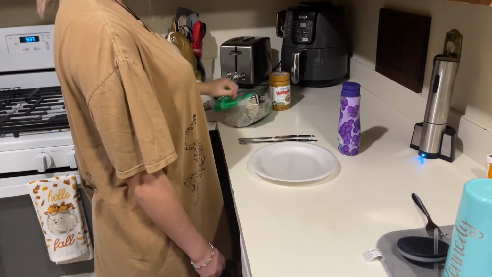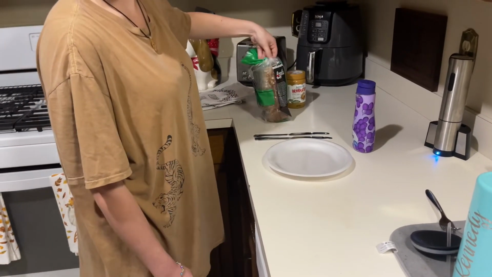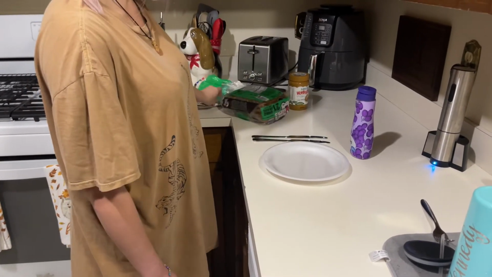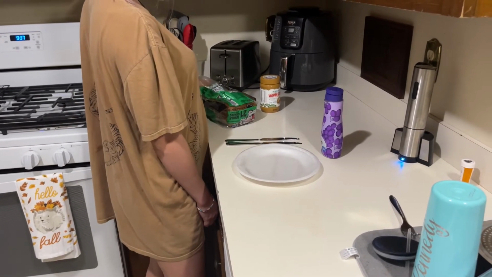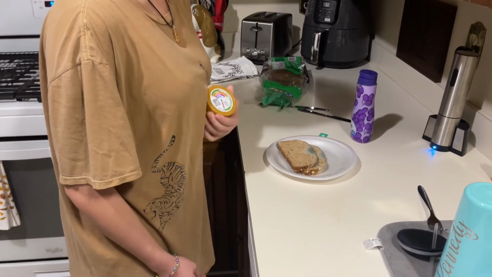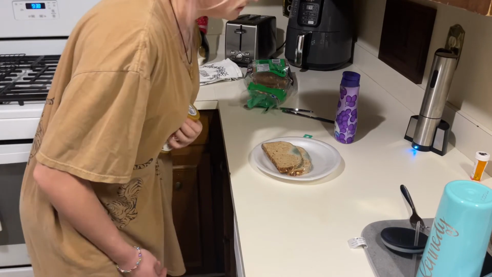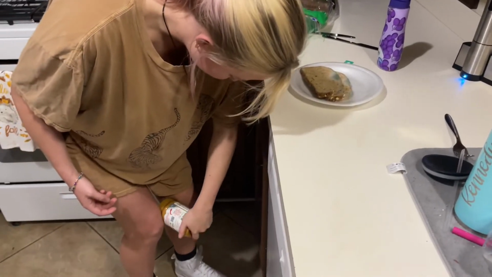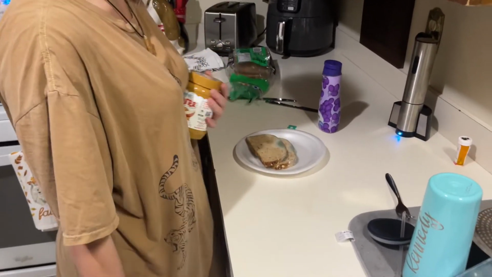My bread usually goes bad because I can never get the thing back on. So if my roommate's not here, then I just cannot. This is pretty hard for me to do, opening the peanut butter. It takes me a minute to get a grip on it, but when I do, there we go. Just give me one moment, please.